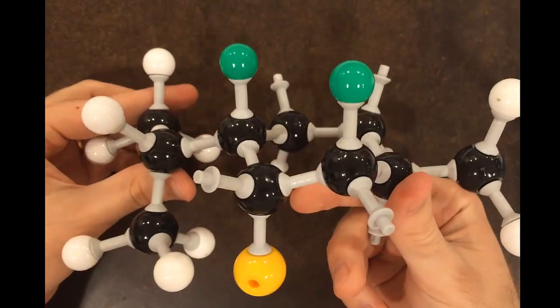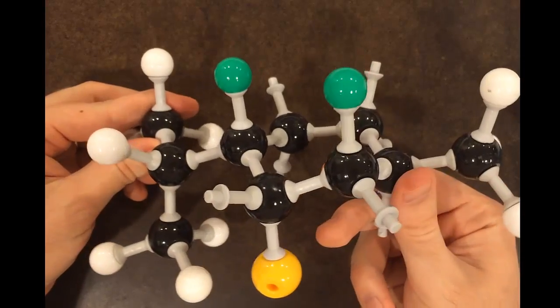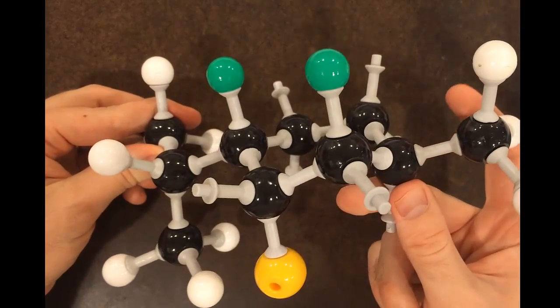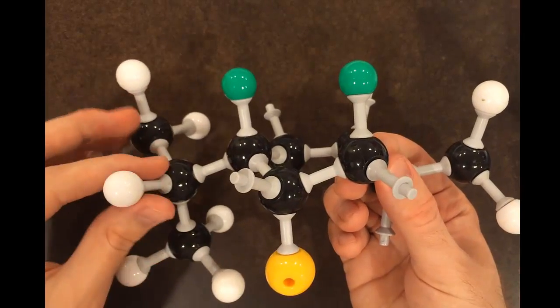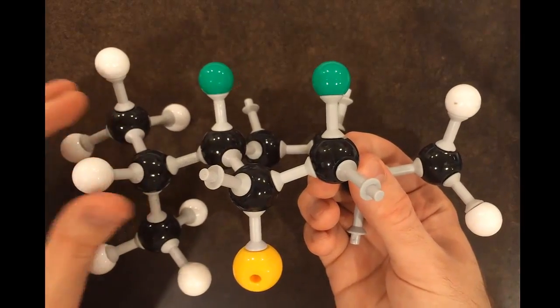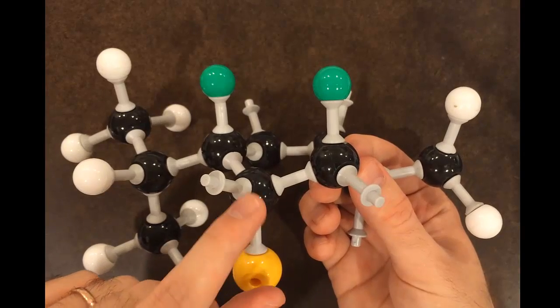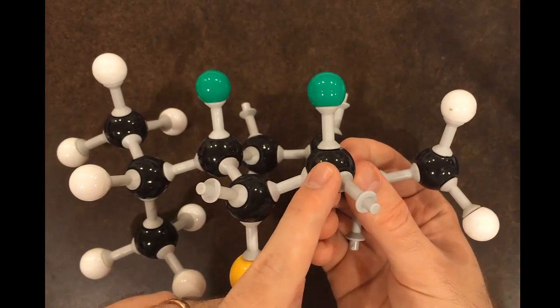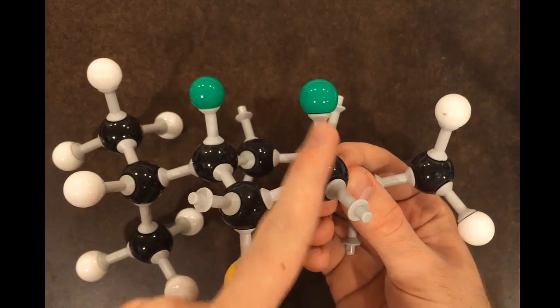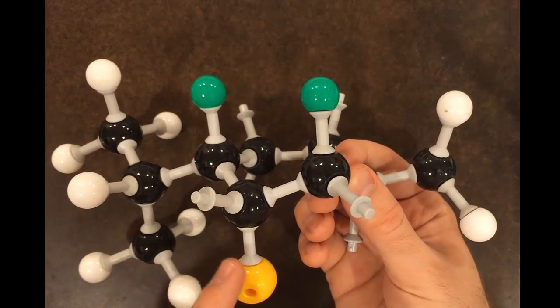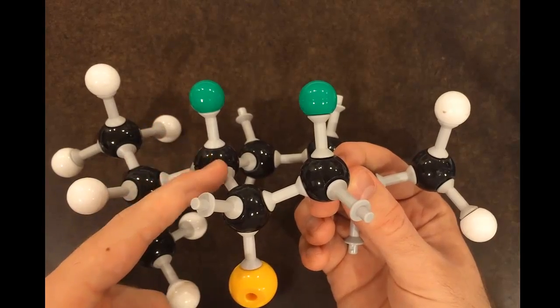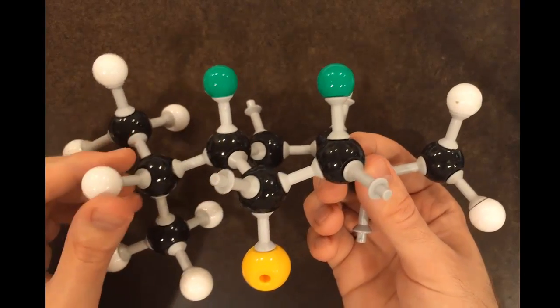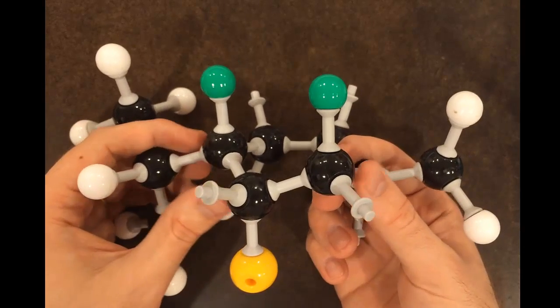At carbon 1, the methyl group is now up equatorial. At carbon 3, the halogen is down axial, and at carbon 4, the bulky isopropyl group is equatorial and out to the side. The carbon bonded to the halogen is my alpha carbon, and next to that would be a beta carbon, and this beta hydrogen is anti-periplanar to this halogen. We have another beta carbon over here with another hydrogen that's anti-periplanar to this halogen.